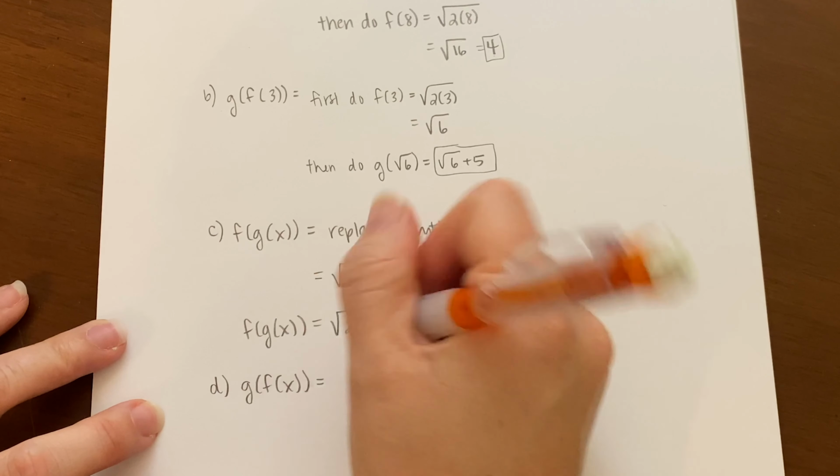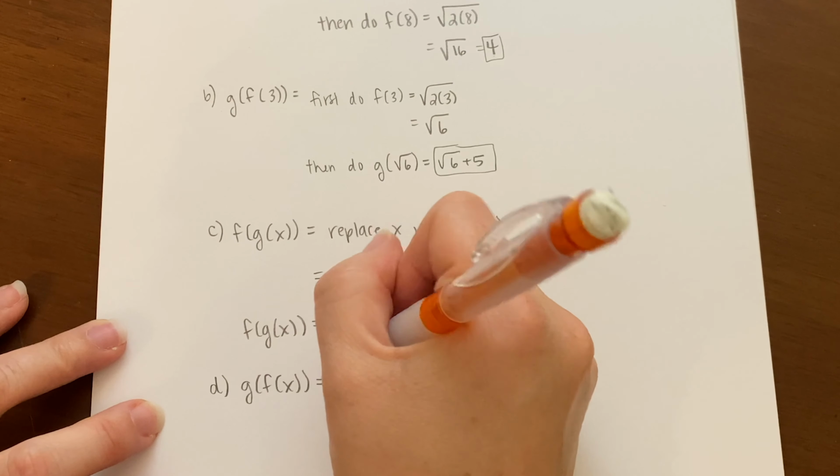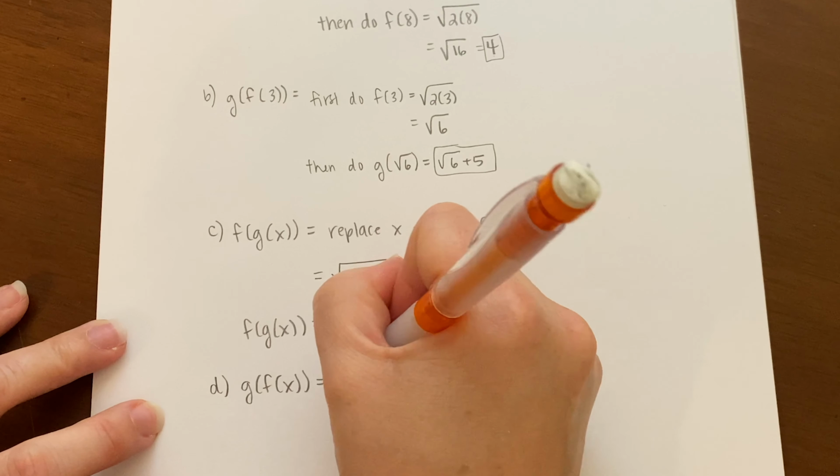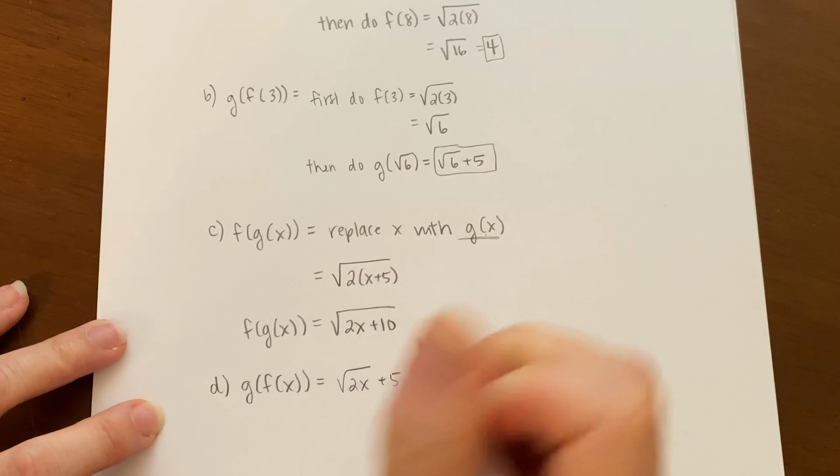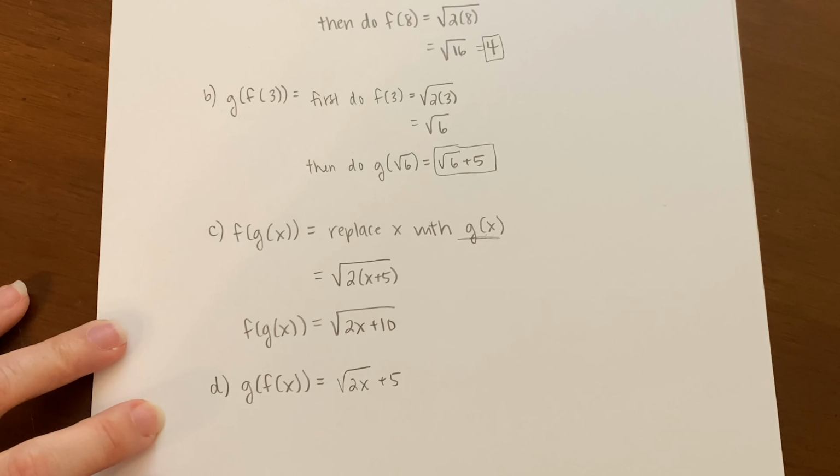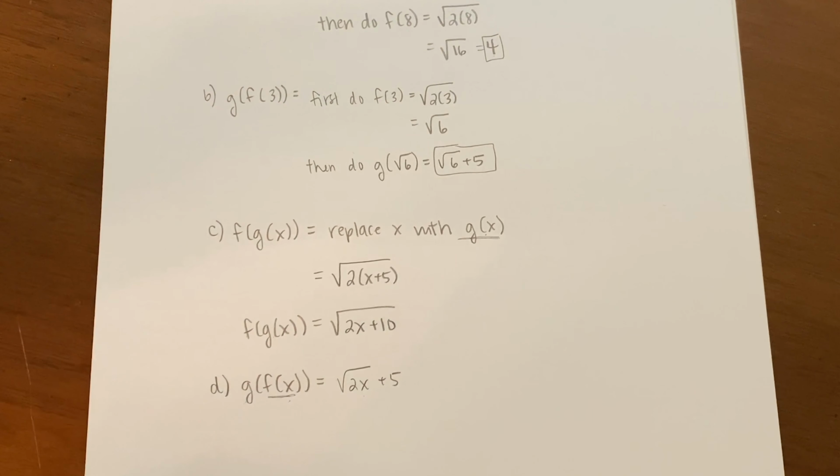So instead of just having x plus 5, we're going to have root 2x plus 5. So wherever there was an x in the g function, I replaced it with the whole thing f of x. So this is g of f of x. This is the f function inside the g function. Notice it's different than f of g of x. So whichever one goes inside the other affects the answer. It gives you a different outcome.